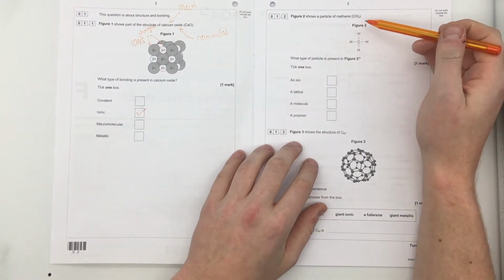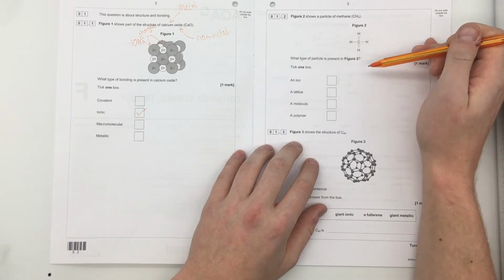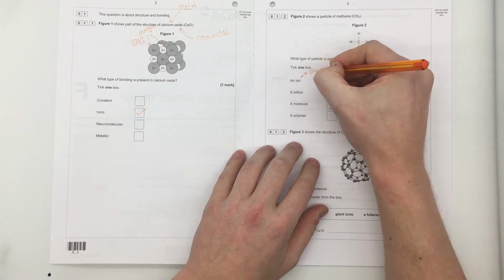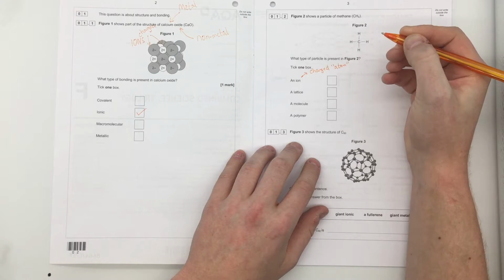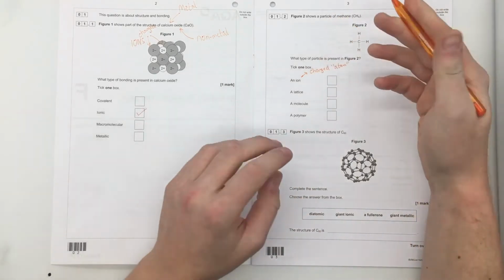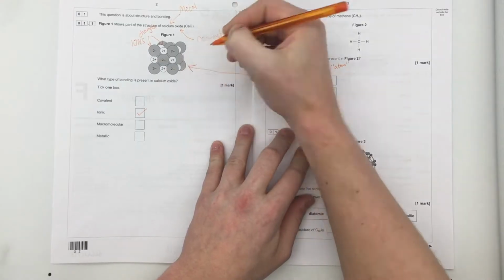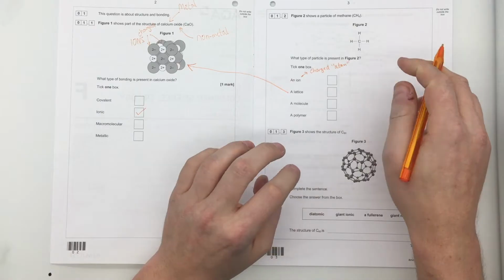Figure 2 shows a particle of methane. There it is. What type of particle is present in figure 2? So we've just said that an ion is kind of a charged, I'm going to put in inverted commas, atom, because it's not an atom anymore, but it's kind of a charged version of it. A lattice, well, that's actually what that is. It's the kind of alternating positive and negative ions.